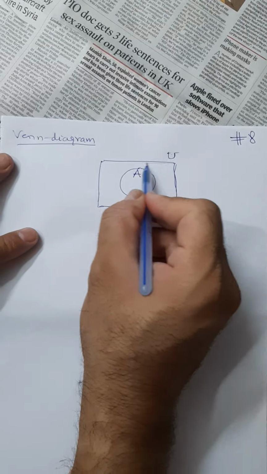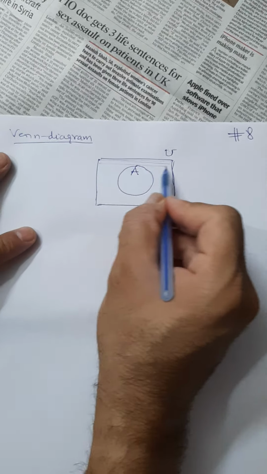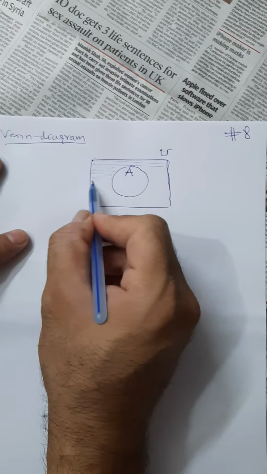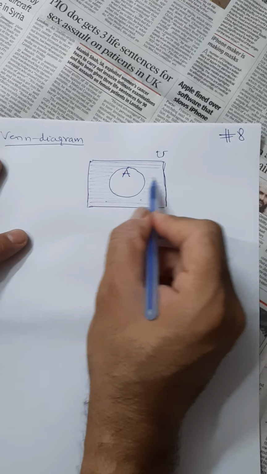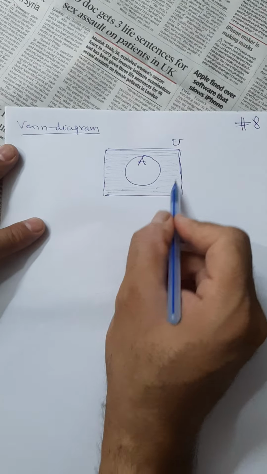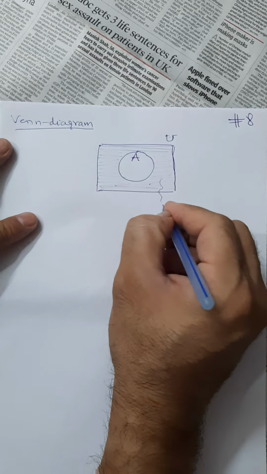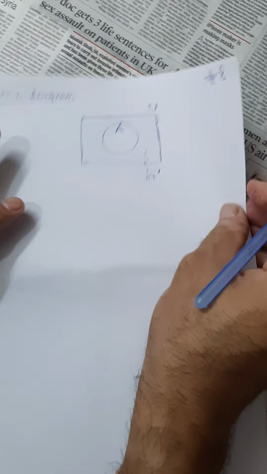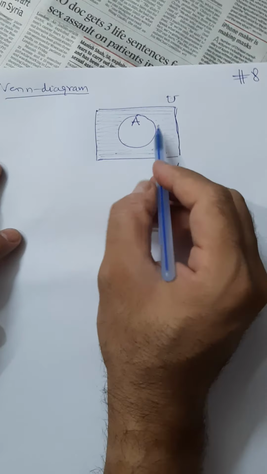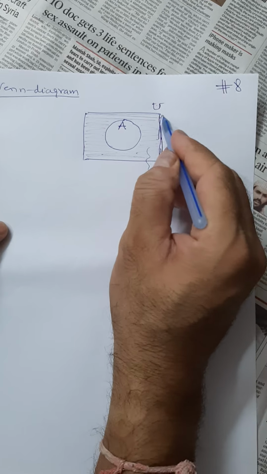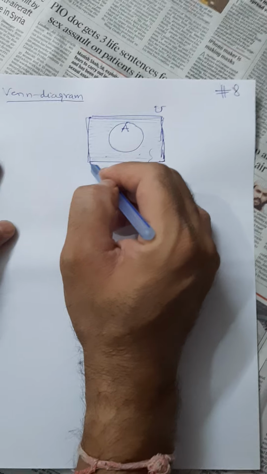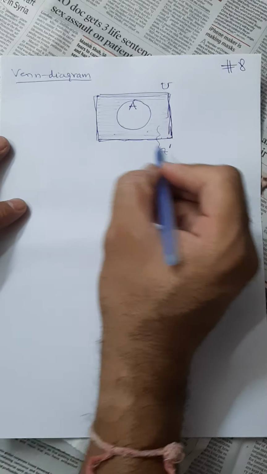All members of the rectangle which are not present in A. So this portion, this is known as A dash, this exterior portion. So this shaded portion is A dash. Right. What is A dash? All members of the rectangle which are not present in the given set.